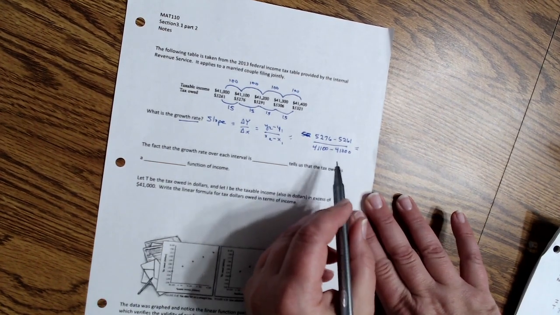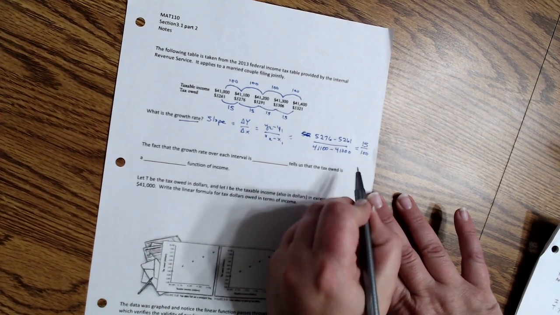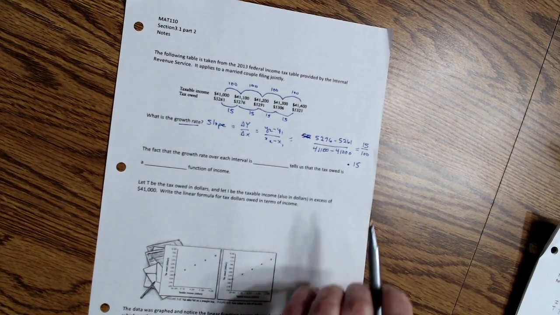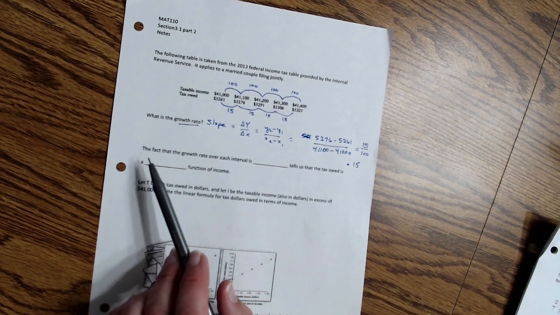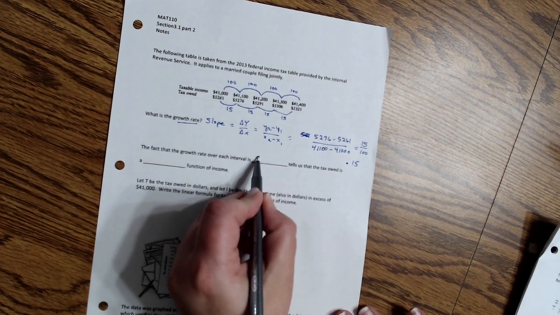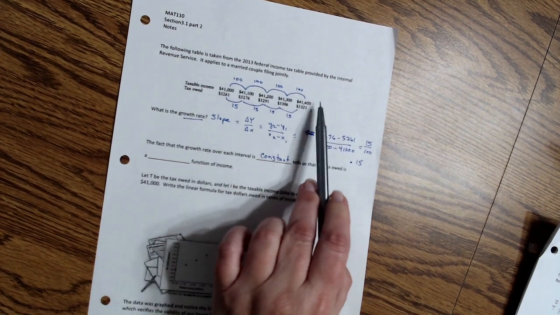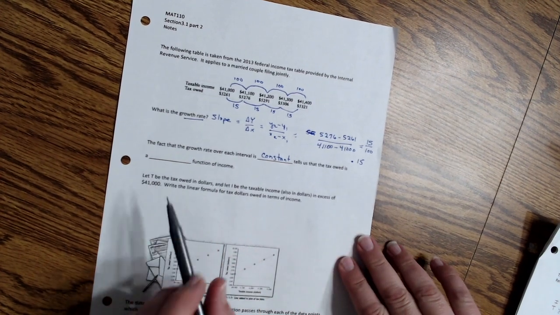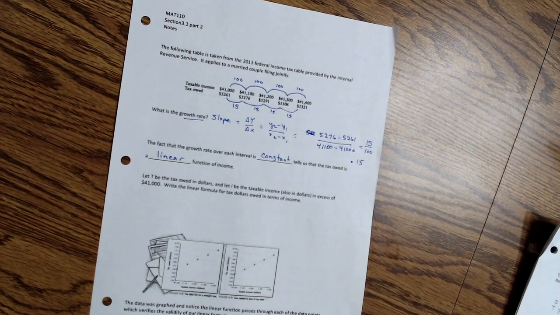Okay, so this is 15 over 100. We could reduce that down. We could also just write it as 0.15 instead of a fraction. If we just write it as a decimal, that's perfect. The fact that the growth rate over each interval is constant, because it's the same throughout, and that's why we said you probably should check each interval, tells us that the tax owed is a linear function of income.